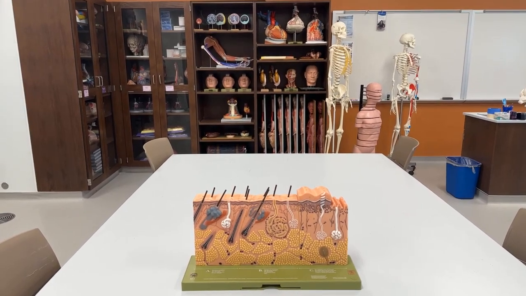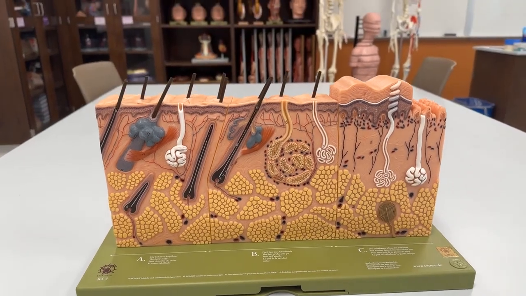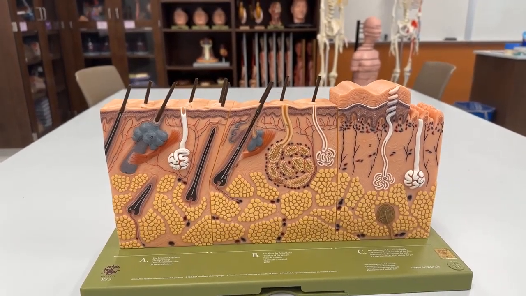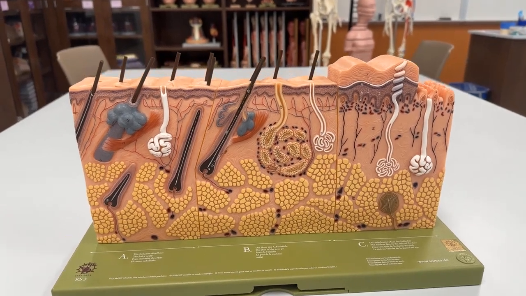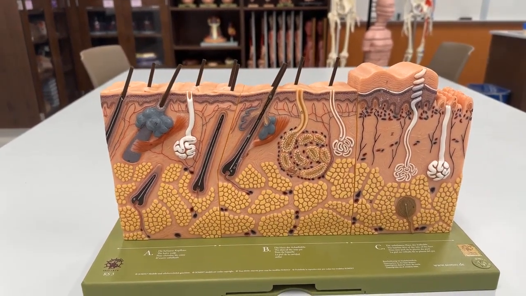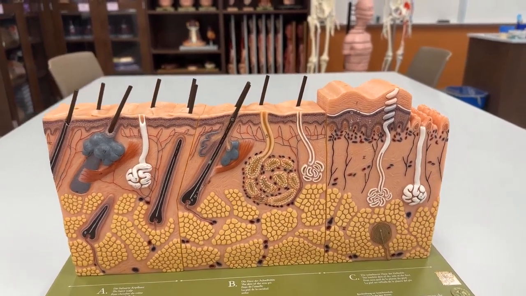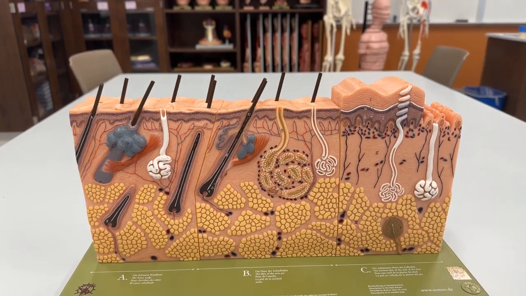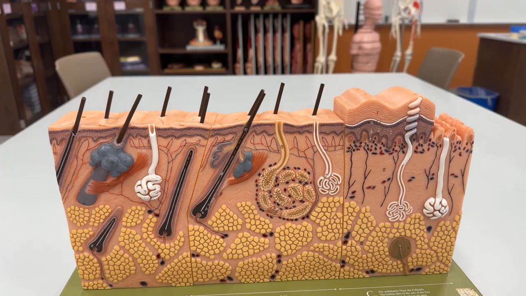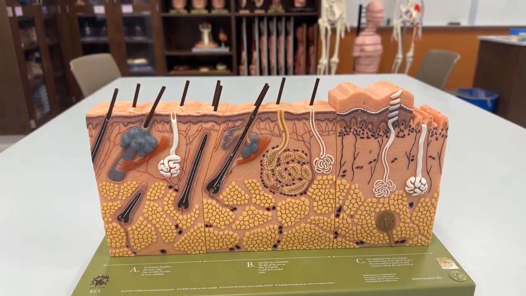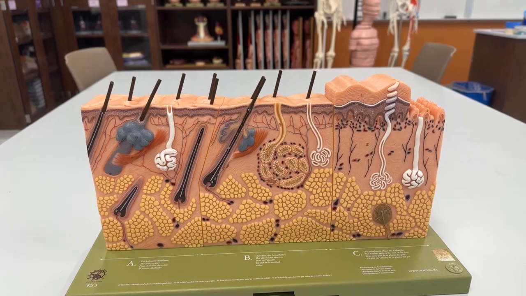Let's take a look at the integument on the green SOMSO model. So this model depicts three different areas of the body. The panel to the furthest left here is going to be representing the hairy scalp. The panel in the middle here is representing the armpits or the groin area. And the panel to the furthest right is going to be the thick skin that we're going to find on the palms of the hands and the soles of the feet.